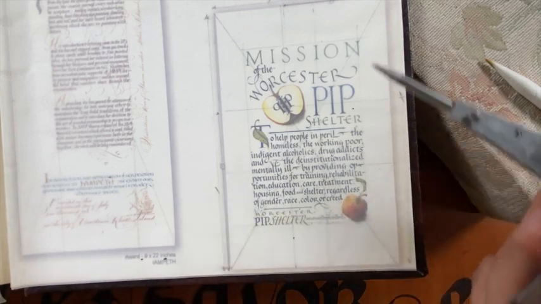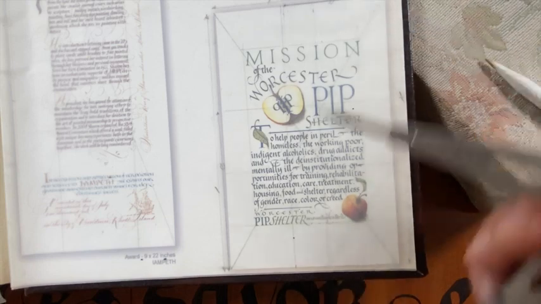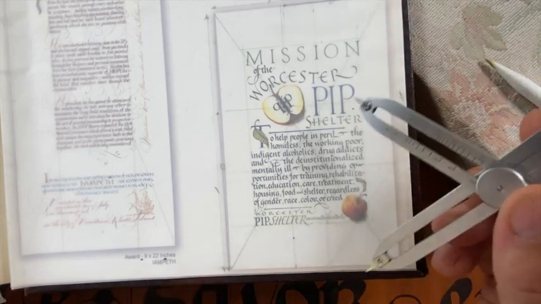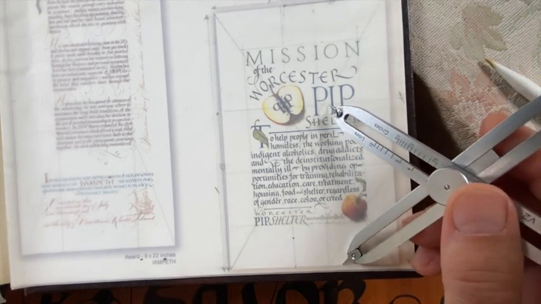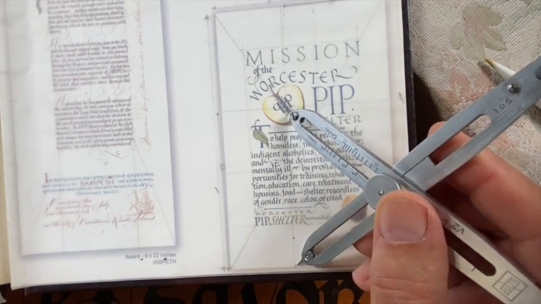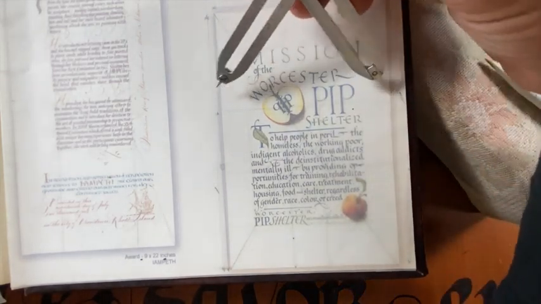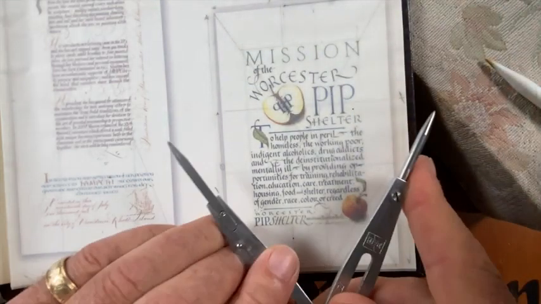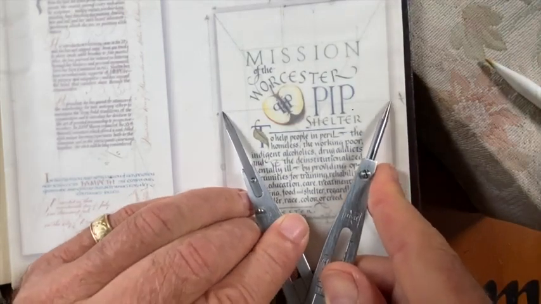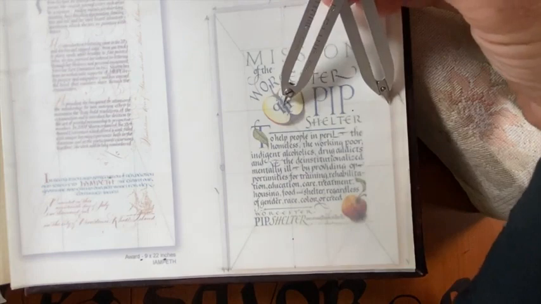But then if you look at the length here and go like this, well, the center of that apple is right at that proportion. Both ways. Exactly. So let's take the width, and then there it is.